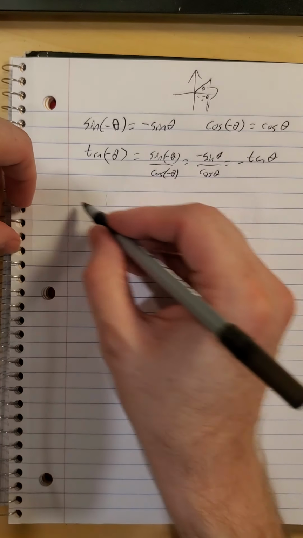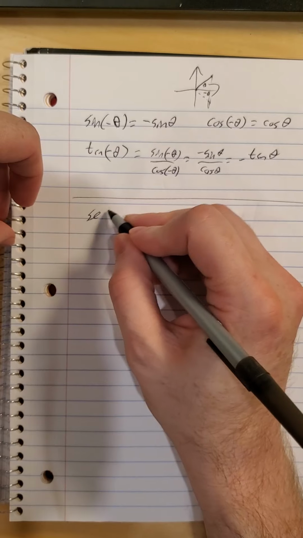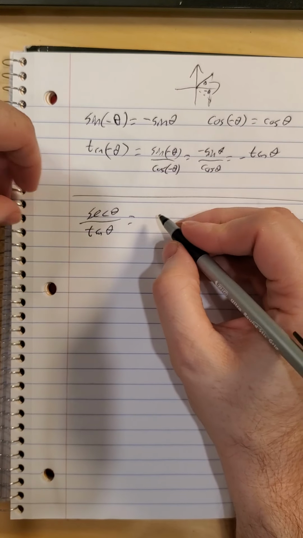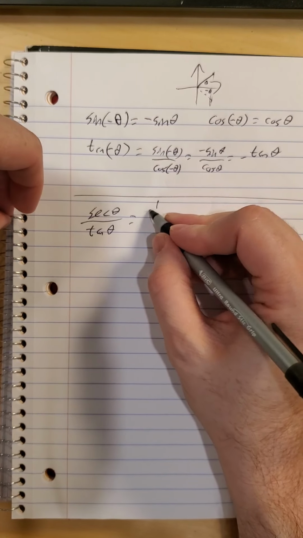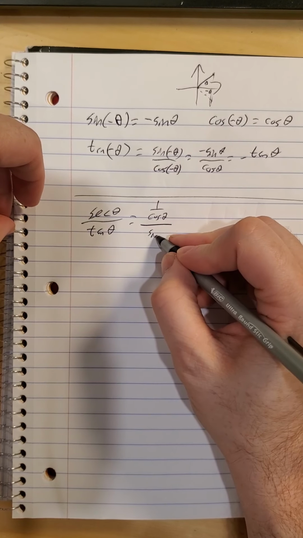They might ask us to do things like simplify secant theta over tangent theta. When they ask us to do this, I like to just turn everything into sines and cosines and see where the chips fall. So secant, remember, is the reciprocal of cosine. Tangent is sine over cosine.